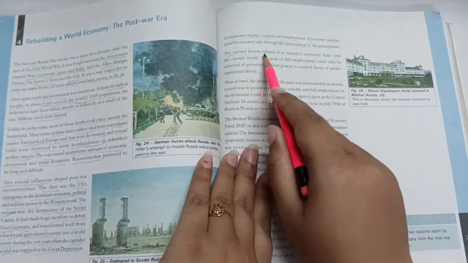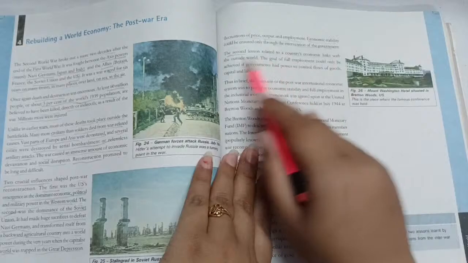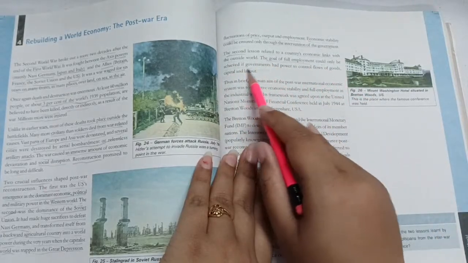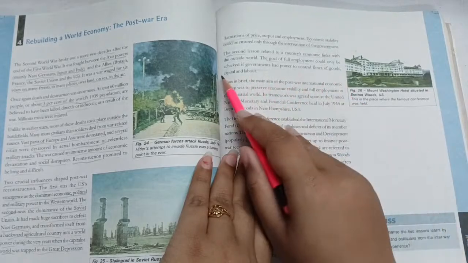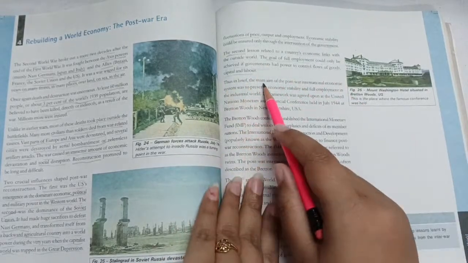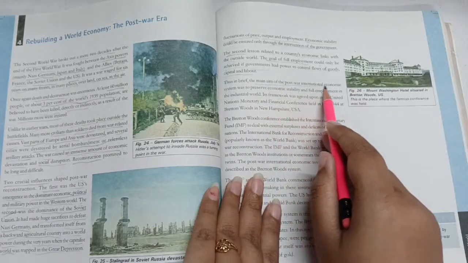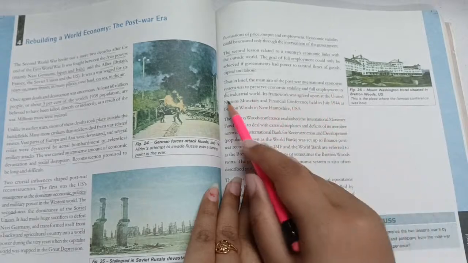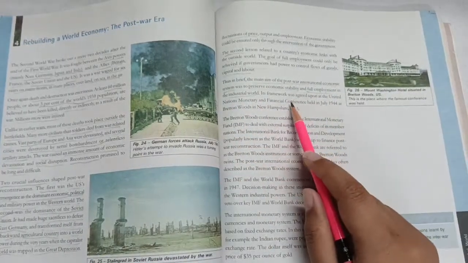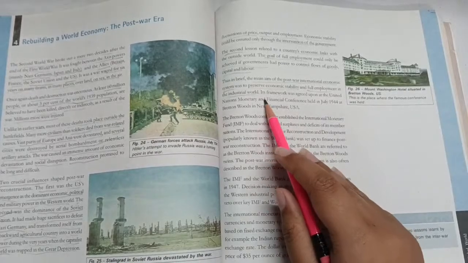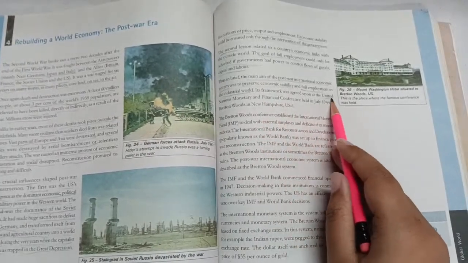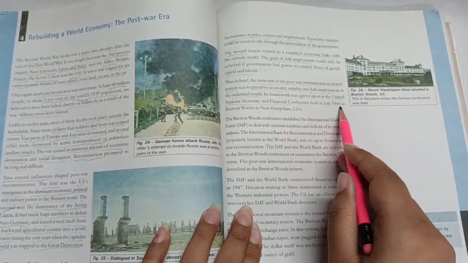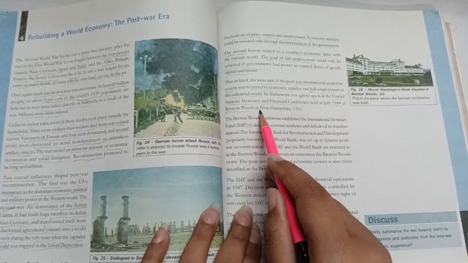The second lesson related to a country's economic links with the outside world. The goal of full employment could only be achieved if governments had power to control the flow of goods, capital, and labor. Thus, in brief, the main aim of the post-war international economic system was to preserve economic stability and full employment in the world. Its framework was agreed upon at the United Nations Monetary and Financial Conference held in July 1944 at Bretton Woods in New Hampshire, USA.